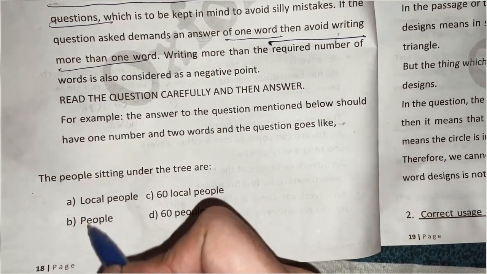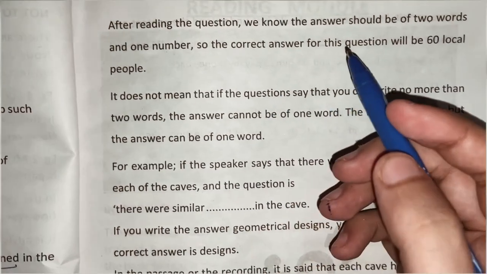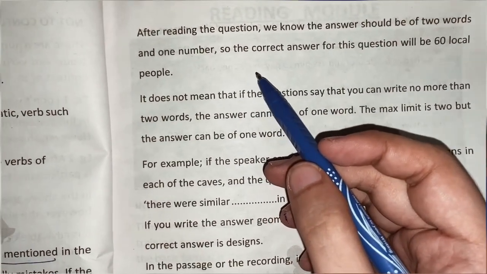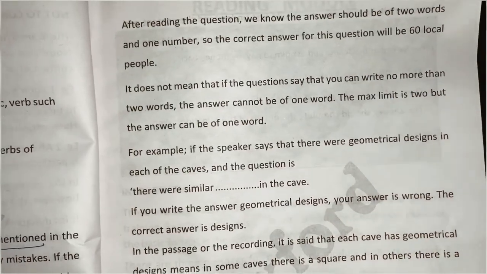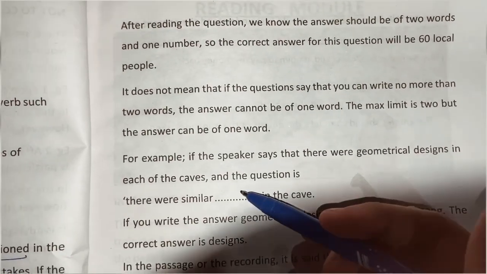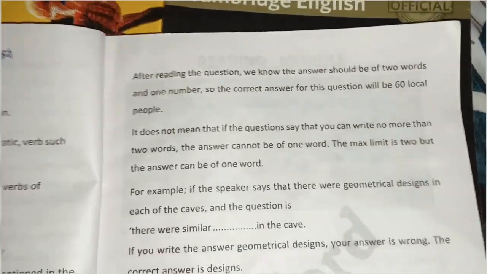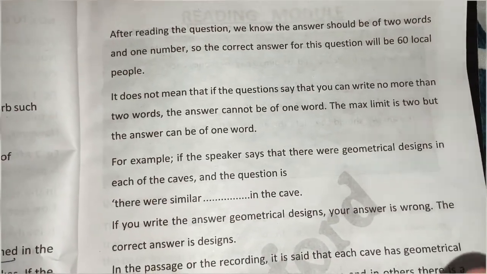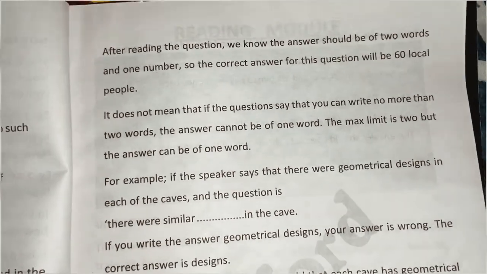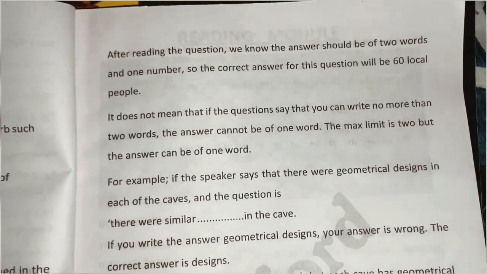For example, the answer to the question mentioned below is this, and you can prepare the question by taking a screenshot. After reading the question, we know the answer should be of 2 words and one number. So the correct answer for this will be 60 local people. It doesn't mean that if the question said you can write no more than 2 words, the answer cannot be of 1 word.